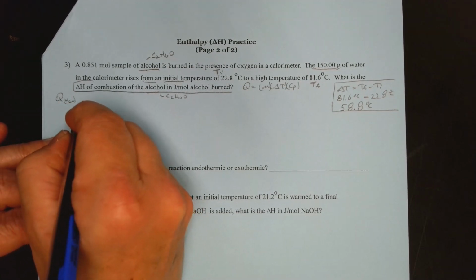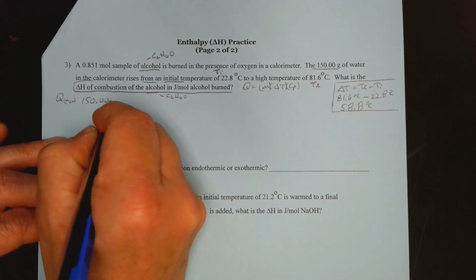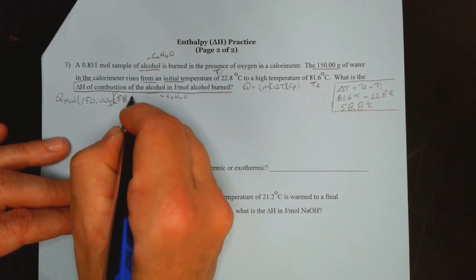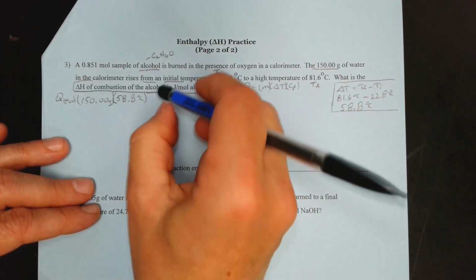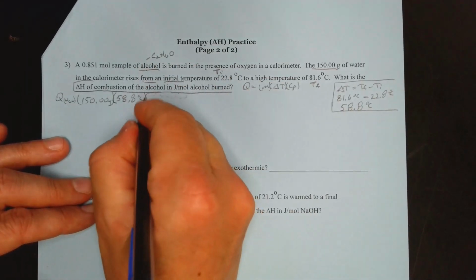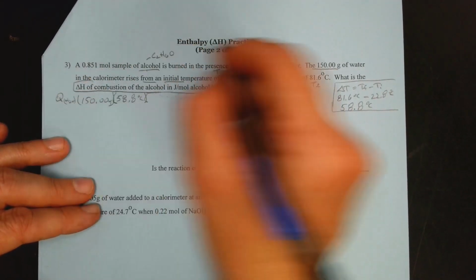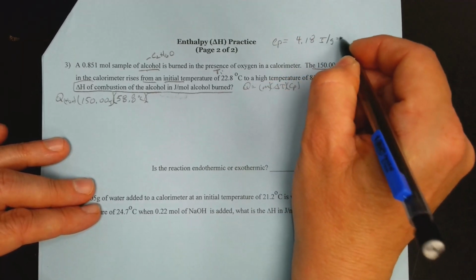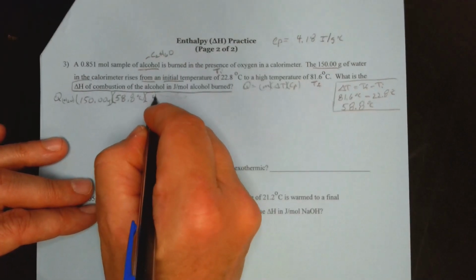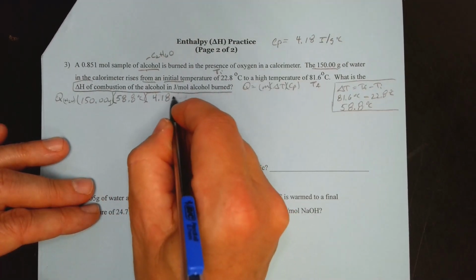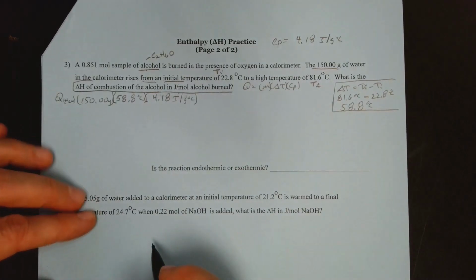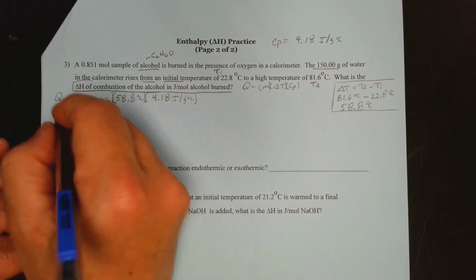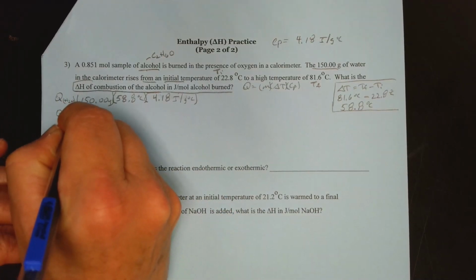So when I'm figuring out my Q, and again, you guys, this is my Q for water, I've got my mass of water, which is 150.00 grams, times my change in temperature, which we determined was 58.8 degrees Celsius, and that's a positive because that temperature rose. And my last value is, again, you guys, my specific heat of water, which is 4.18 joules over grams degrees Celsius. So that's what's going to go right here. And once I do the math on that, I end up with a quantity, or Q, of my water.